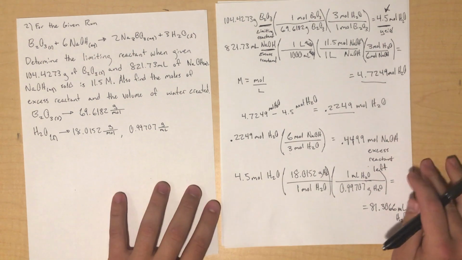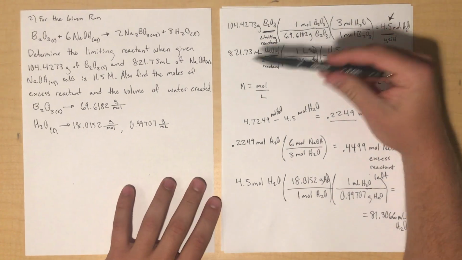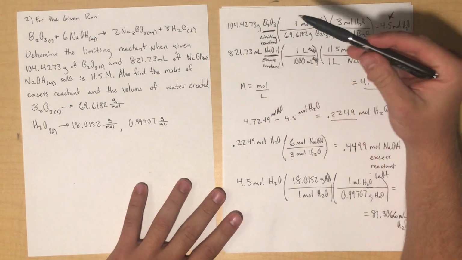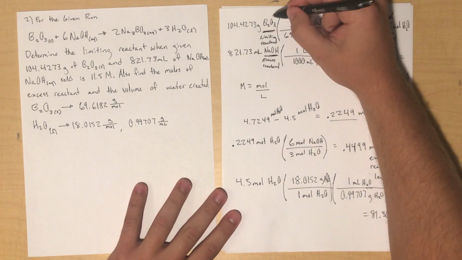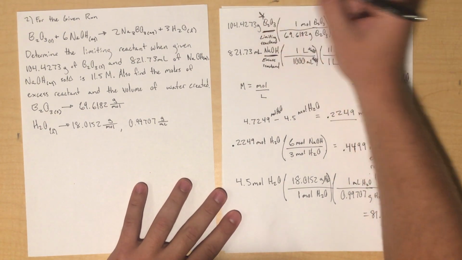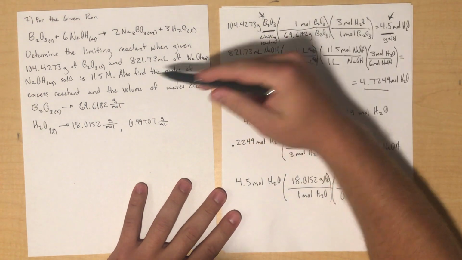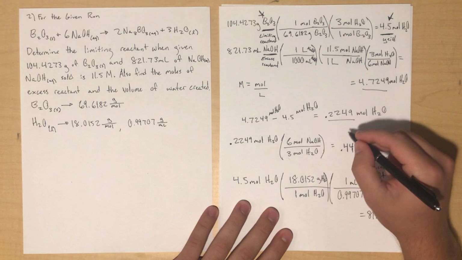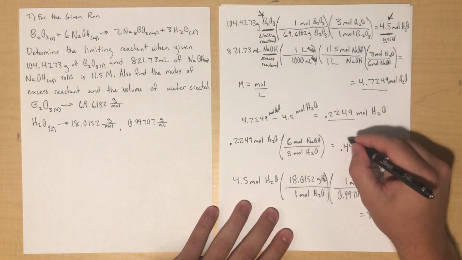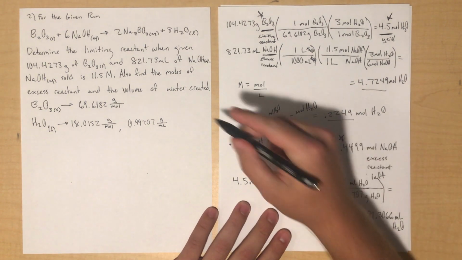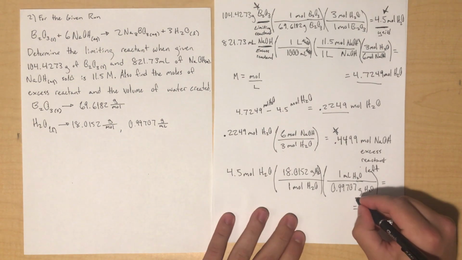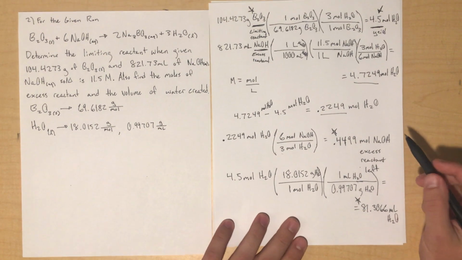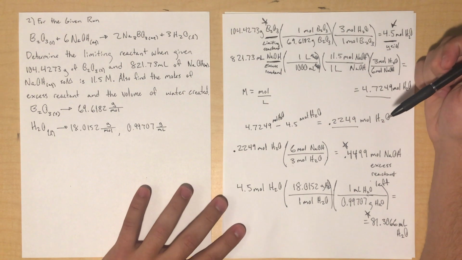So that answers all the questions asked in our problem here. What is our limiting reactant, which is B2O3, and our excess reactant, how much excess reactant we'll have in moles, that's here, and the volume of water created, that is here. So those are all the things that were asked of us in the question here.